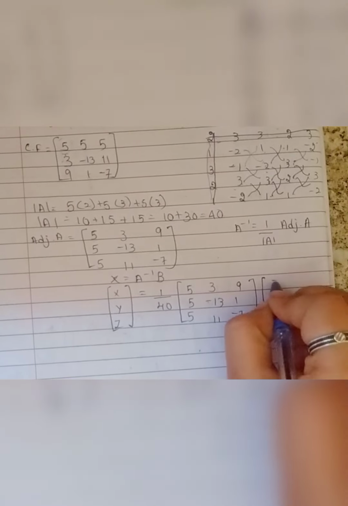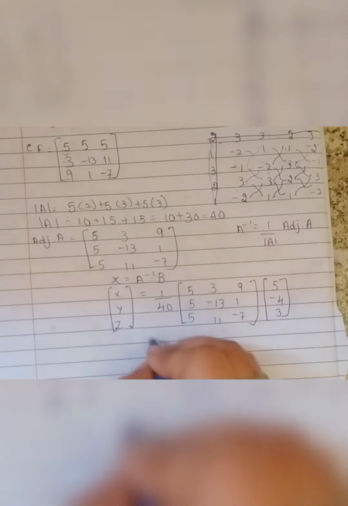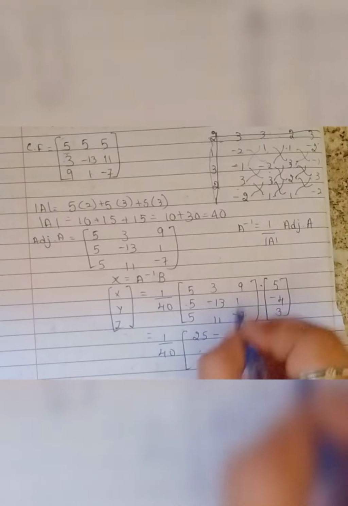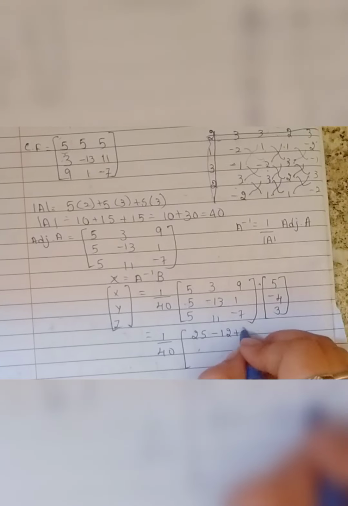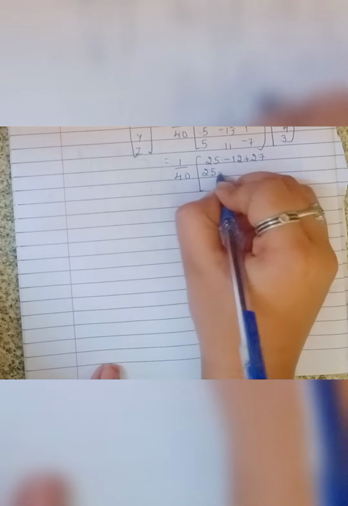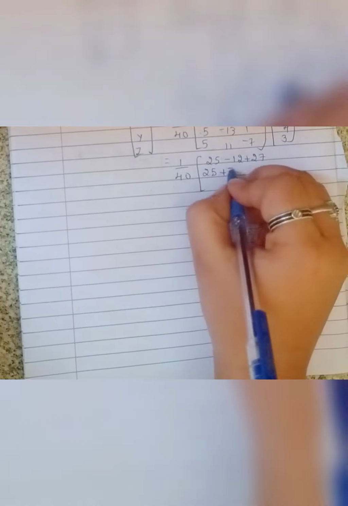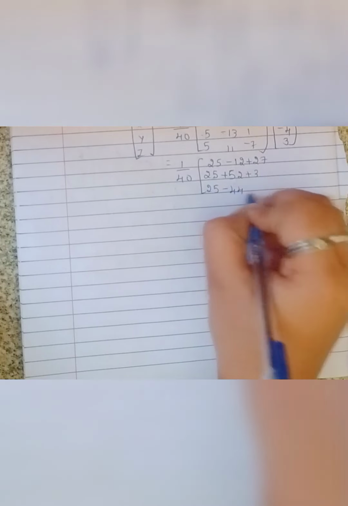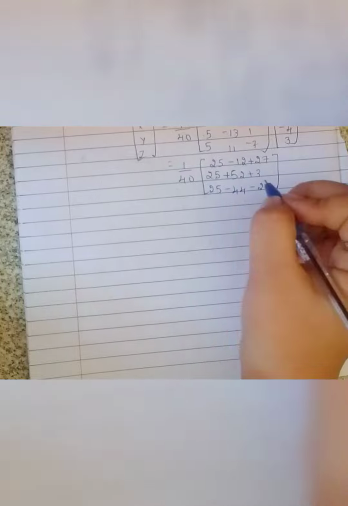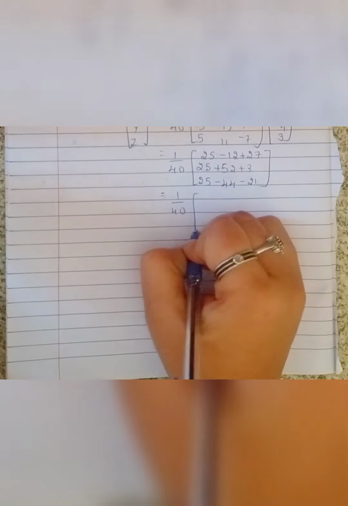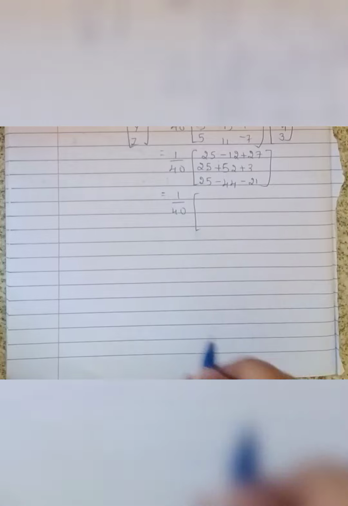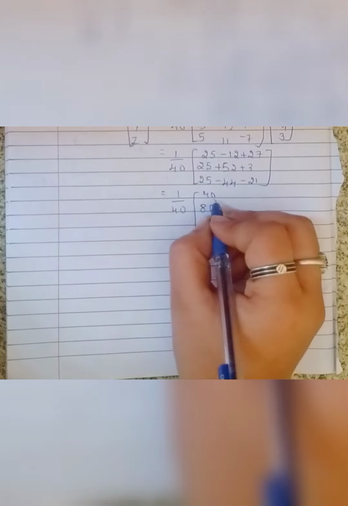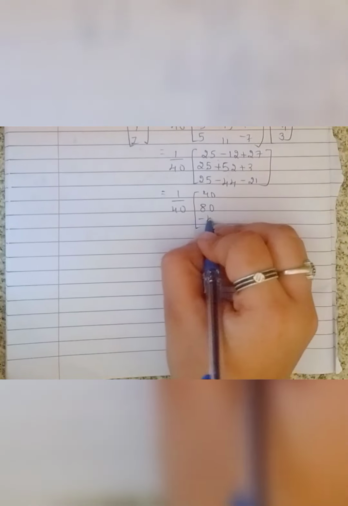Then B is 5 minus 4 and 3, which is equal to 1 by 40 times: 5 fives are 25 minus 3 fours are 12 plus 27; 5 fives are 25 plus 13 fours are 52 plus 3; 5 fives are 25 minus 44 minus 21. 25 minus 12 plus 27 is 40. 25 plus 52 plus 3 is 80. 25 minus 44 minus 21 is minus 40.